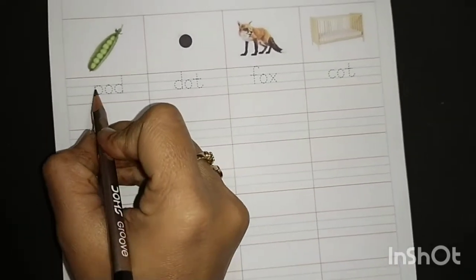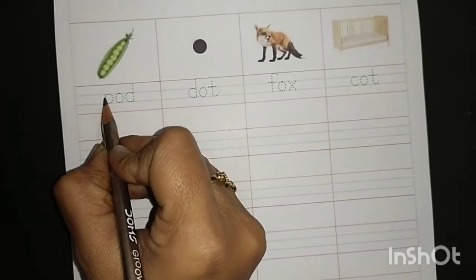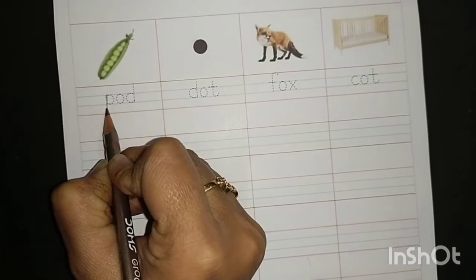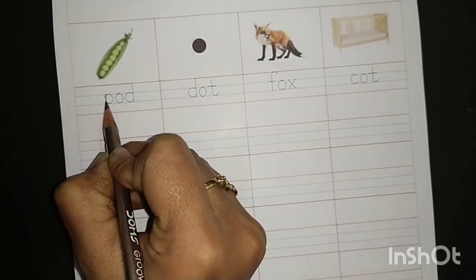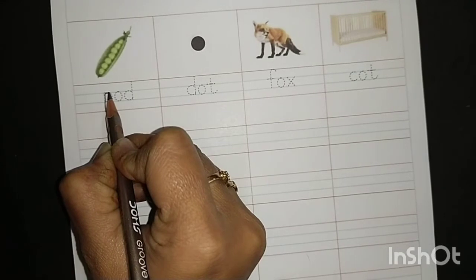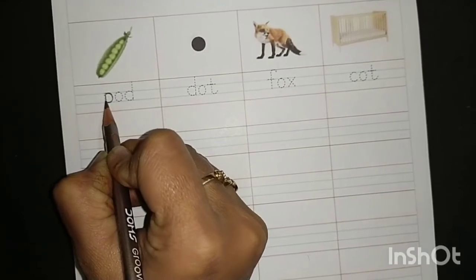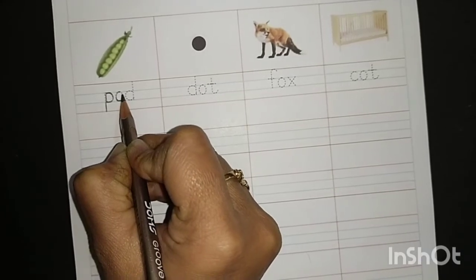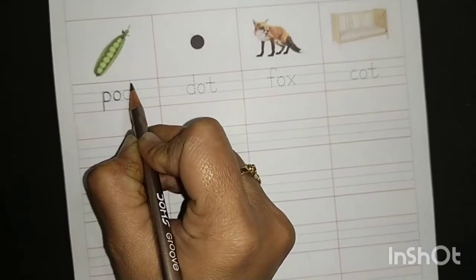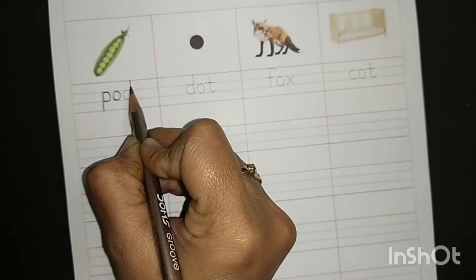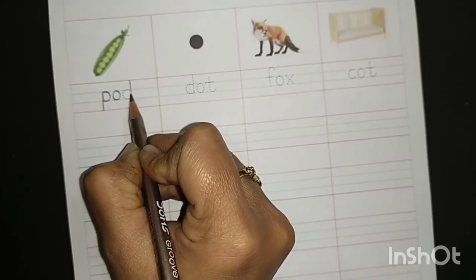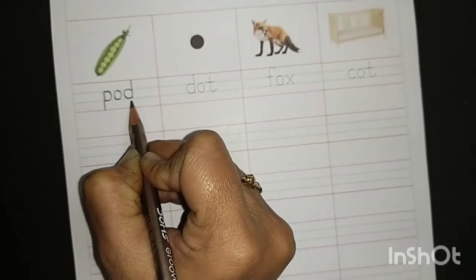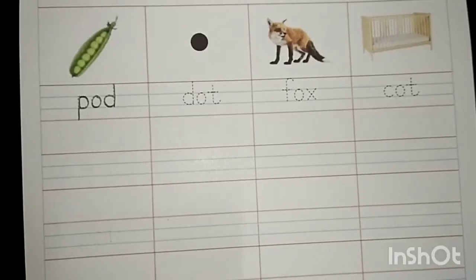So for alphabet P, first we will make a standing line, then we will go up, make a reverse C curve. For alphabet O, make a C curve, then make a reverse C curve. For D, we will make a standing line, then we will go up and make a C curve. P-O-D pod.